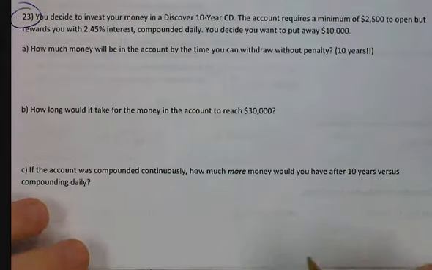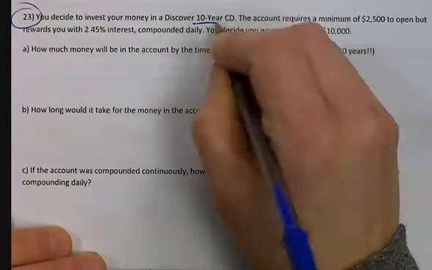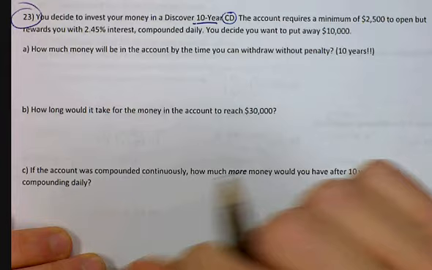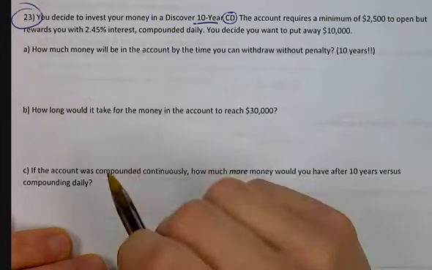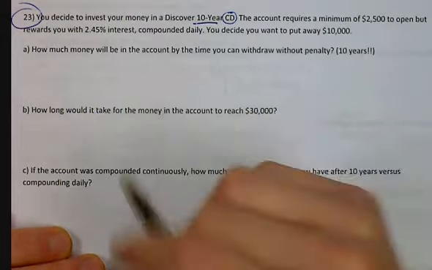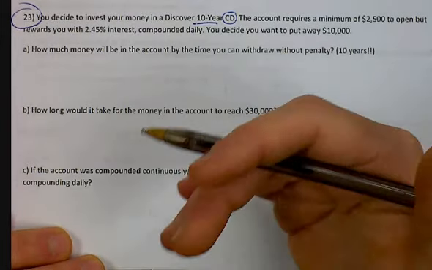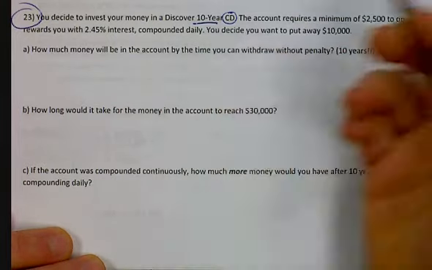You have to read this problem pretty carefully, and you have to also know what a 10-year CD is. A CD stands for certificate of deposit. It's not a musical CD. It's a 10-year certificate of deposit. What happens with those is you put a bunch of money, well, hopefully a bunch, into the bank, into this certificate of deposit, and there's a penalty if you withdraw it early. So if this is a 10-year CD, it's supposed to be in there for 10 years.